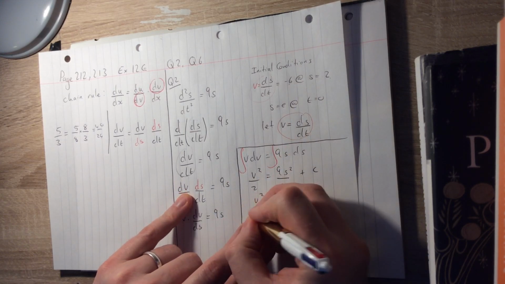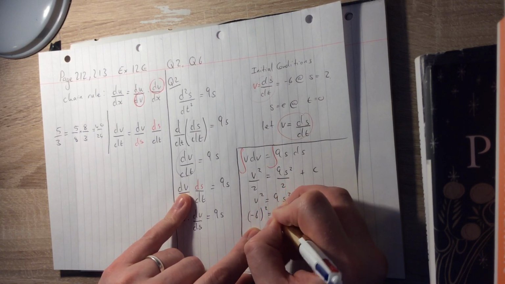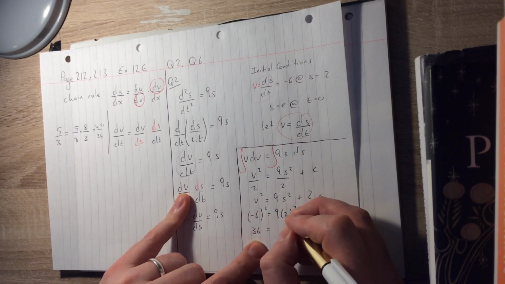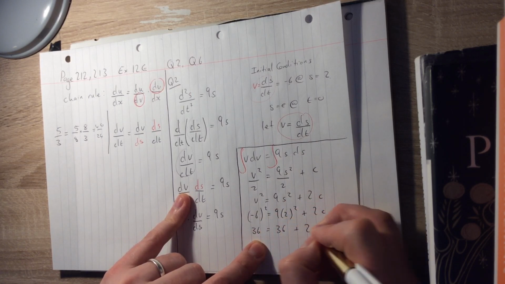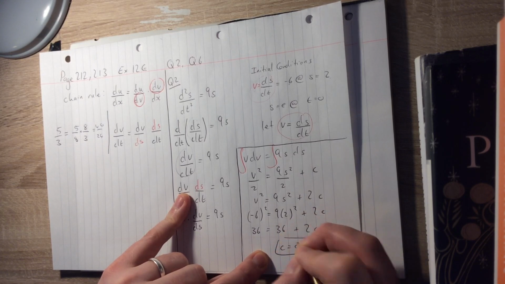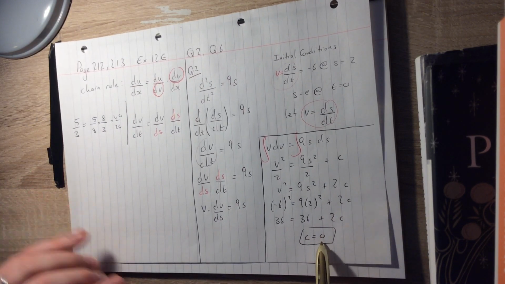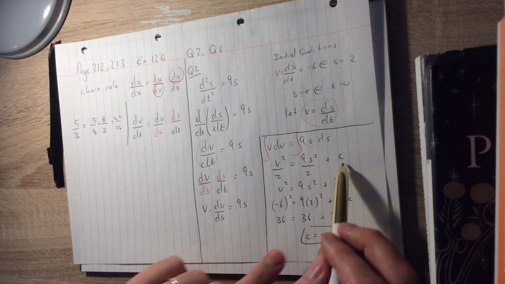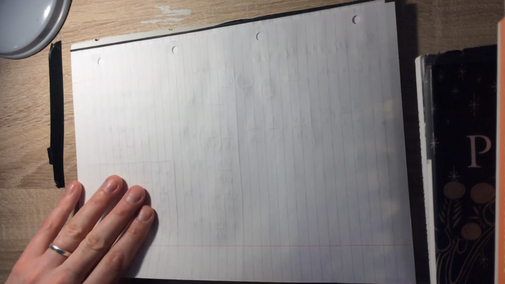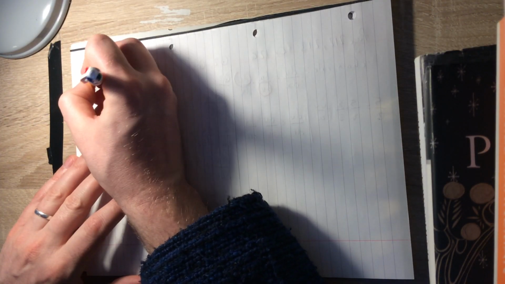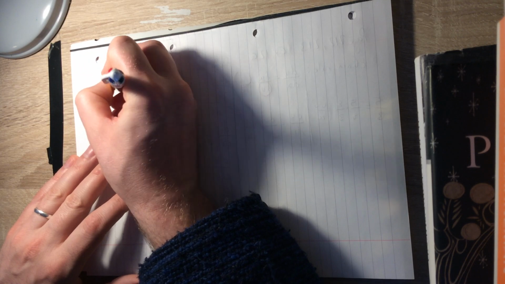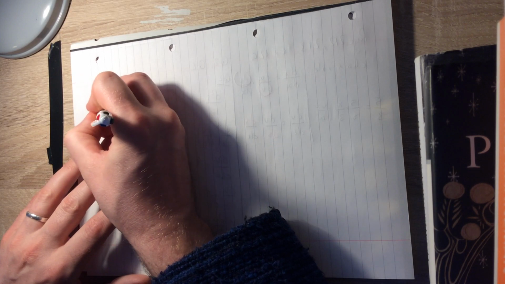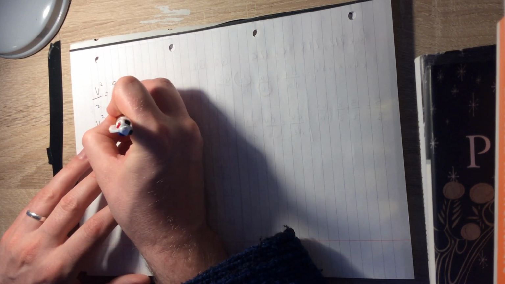So that is going to give us minus 6 squared equals 9 times 2 squared plus 2c, or 36 equals 9 fours are 36 plus 2c. So we get c equals 0. And our equation now becomes v squared over 2 equals 9s squared over 2 plus 0. So let's rewrite that over here. v squared over 2 equals 9s squared over 2 plus 0. And multiplying through there, you get v squared equals 9s squared.